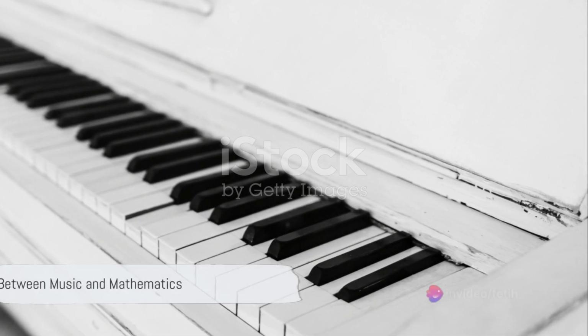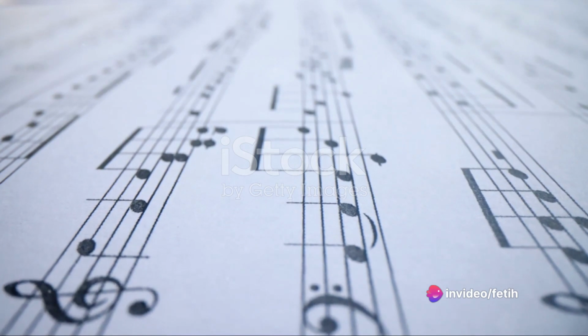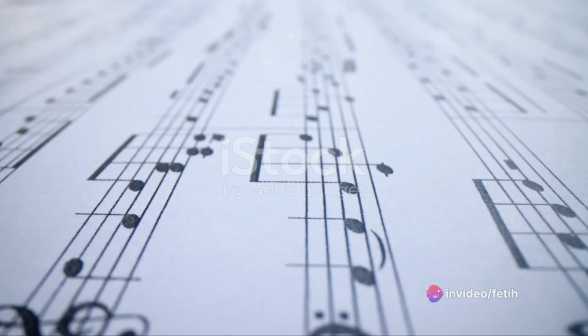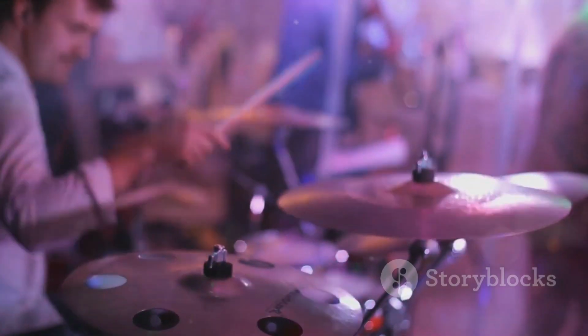Has it ever occurred to you that music and mathematics share a profound bond? This connection is not just theoretical, but it's inherent in every piece of music we listen to, every note we play, and every rhythm we tap our feet to.